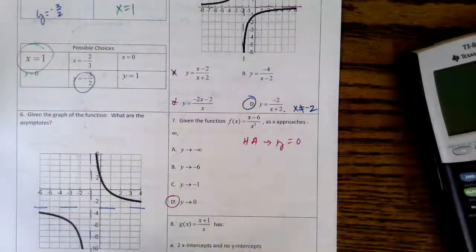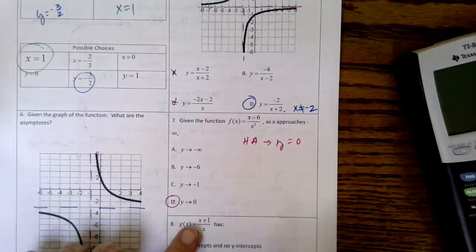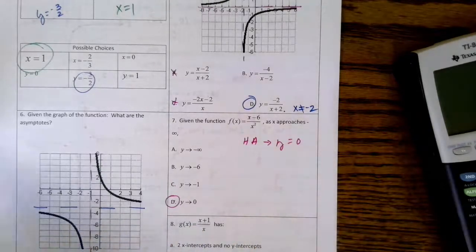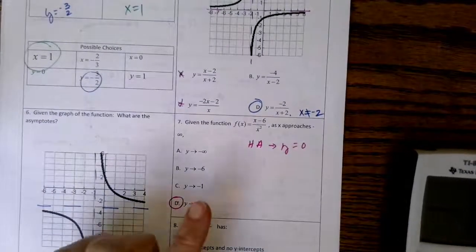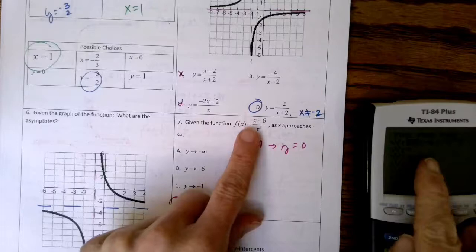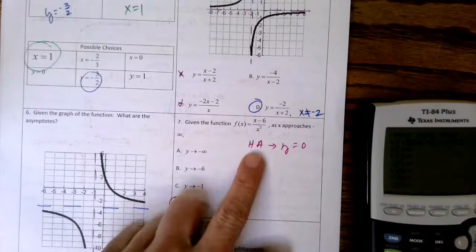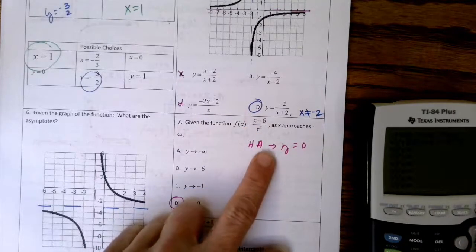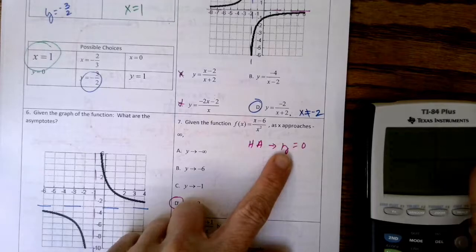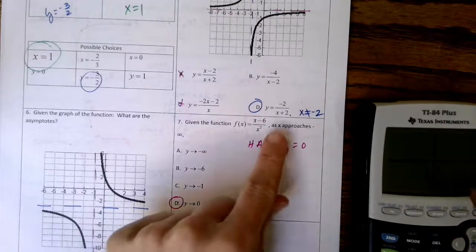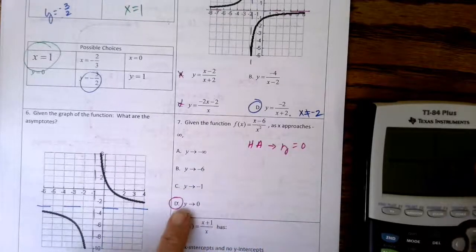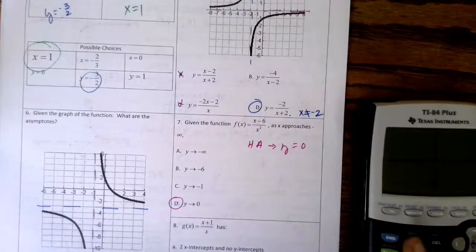So when I look here, x plus 1 over x, we'll go ahead and take a look at this graph. So just so we can see it again, when I graph my x minus 6 over x squared, I have my horizontal asymptote at y is equal to 0. There it is. So then as my x approaches positive infinity, that's going to be where my output goes.